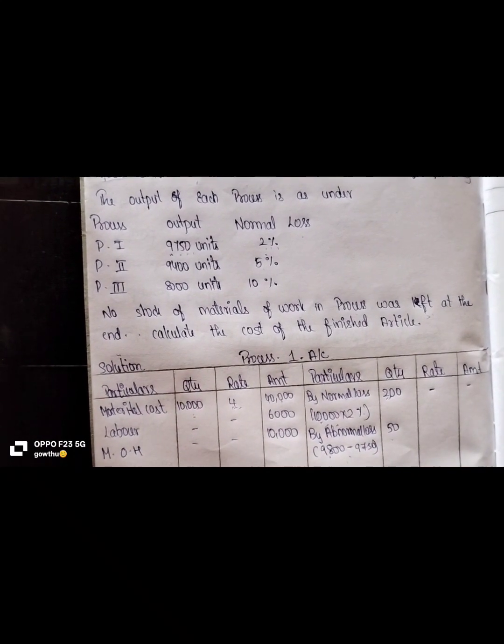How will we calculate? We have a formula for calculating the cost per unit for abnormal loss.